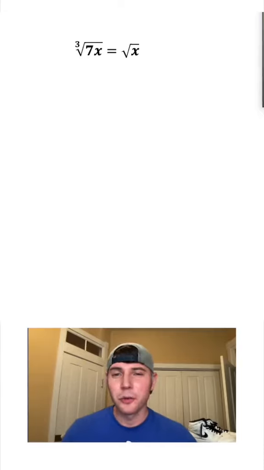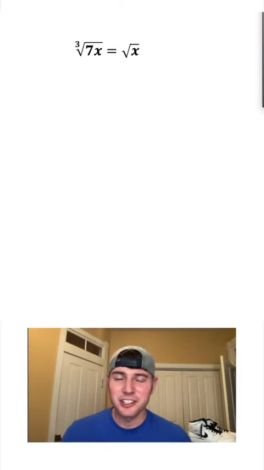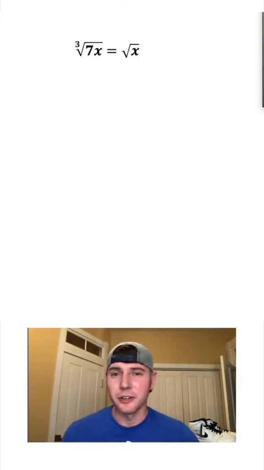Okay, so we're going to solve for x. The cube root of 7x is equal to the square root of x. I feel like trying this with guess and check would be pretty annoying. There is a cool way to solve it, so let's copy it down.